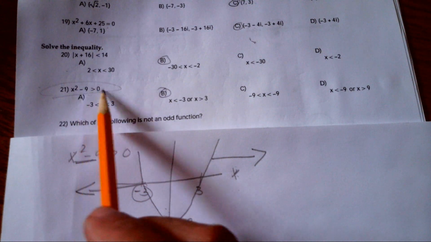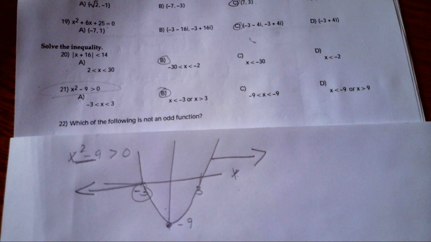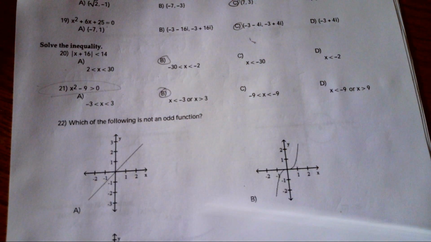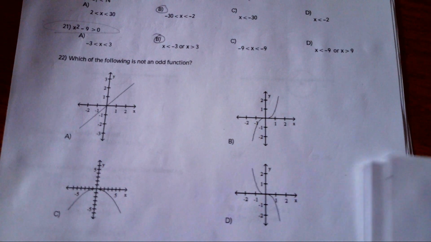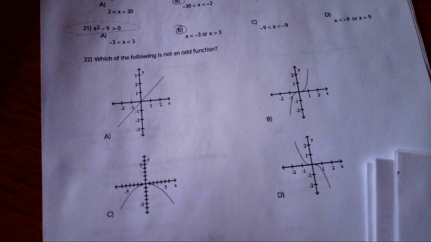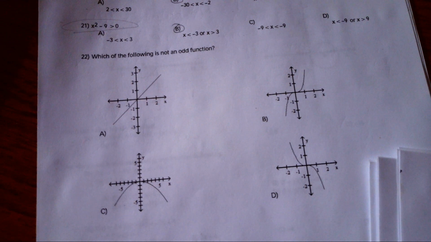Will you see one like this on a test? The answer is no, but I wanted to show it to you. And here again, this is a departmental final, so there's some examples that we didn't necessarily have the opportunity to cover, but no big deal. Alright, which of the following is an odd function?